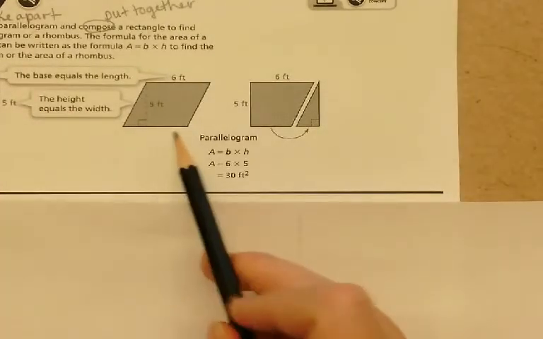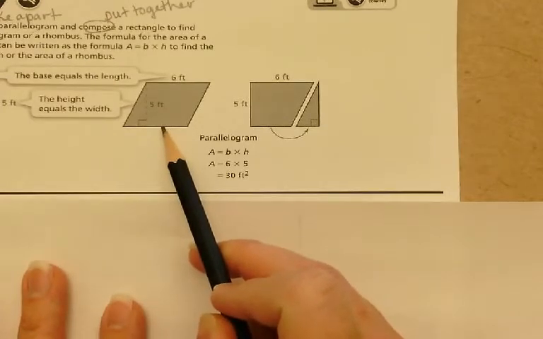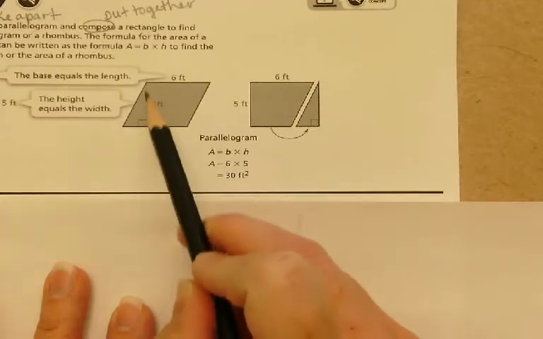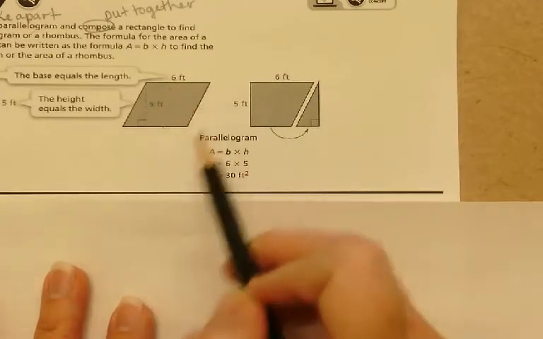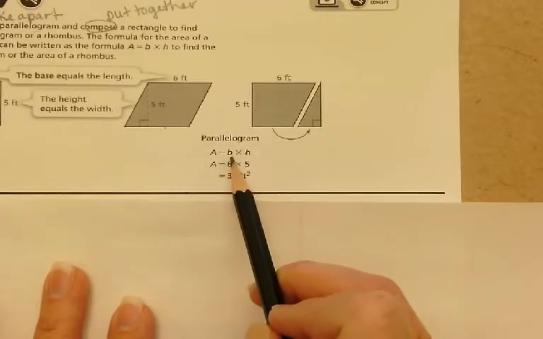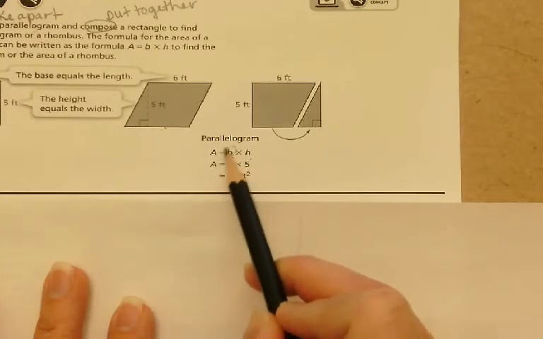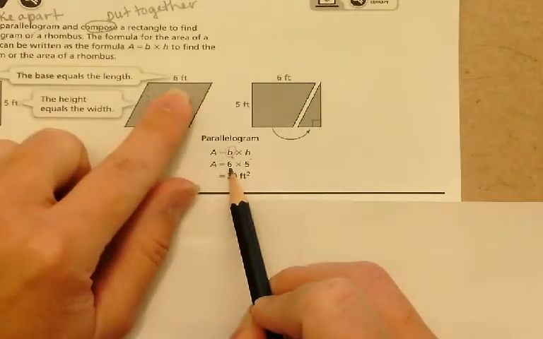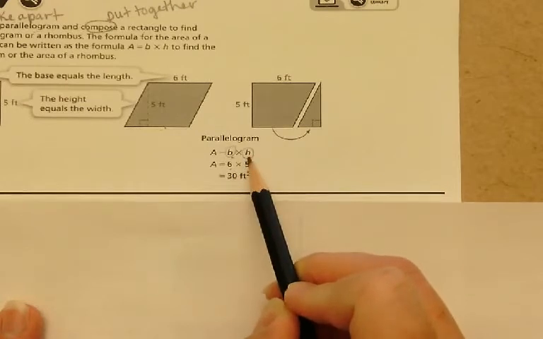Okay, so the next one, we have a rhombus here. Okay, actually it is a parallelogram because the length and the base and the height are different sizes. Okay, so this is a parallelogram. The formula is A equals the base times the height. So we're going to replace this B with the actual value for the base, and that's given as 6 feet.